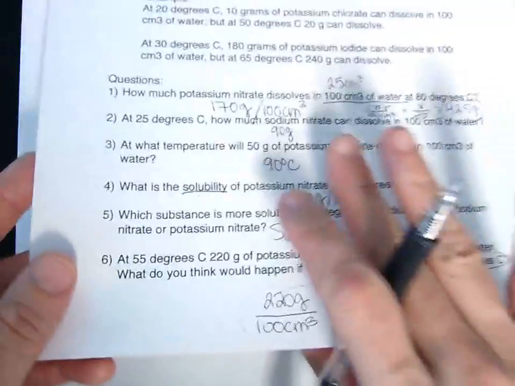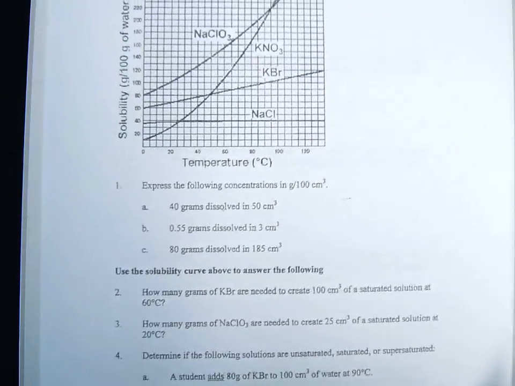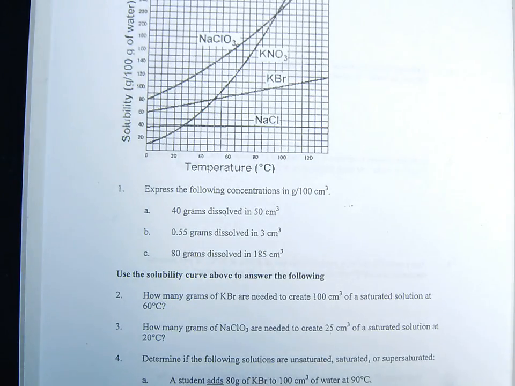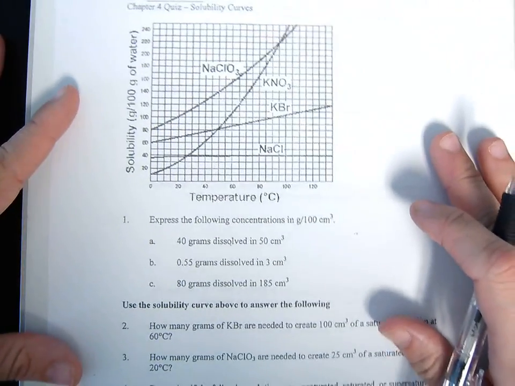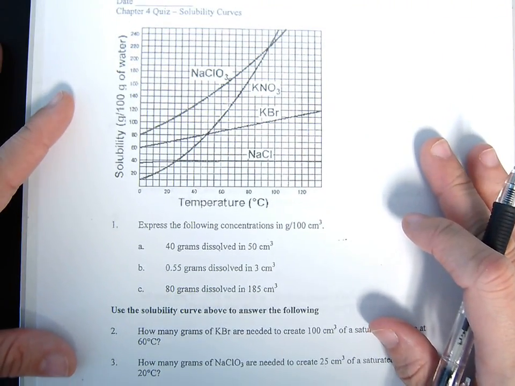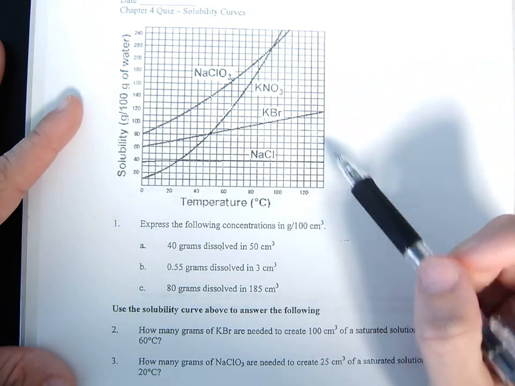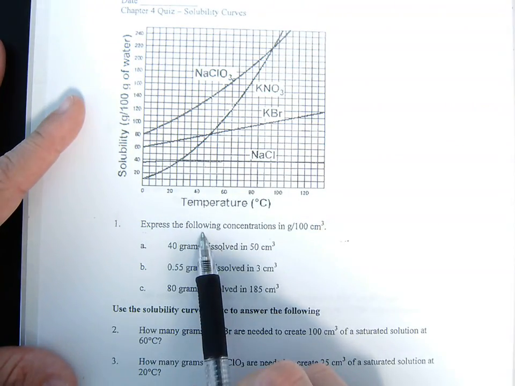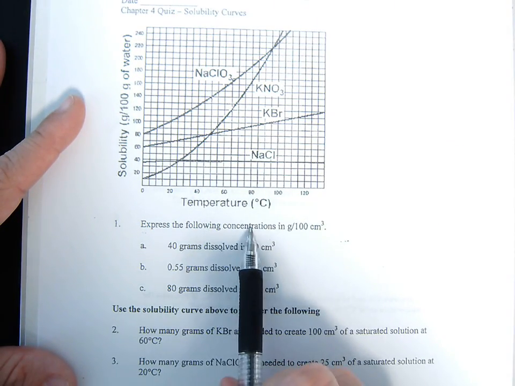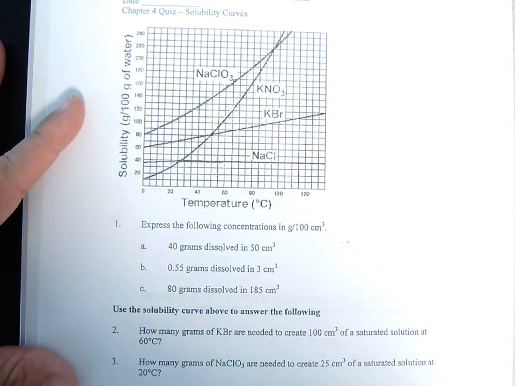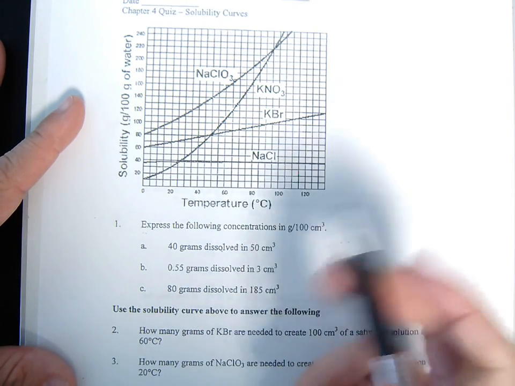All right, there's a few other practice problems that I want to look at, just to give you guys some more exposure to these types of questions. This is a second worksheet that I gave out in class, so let's go through and work some of these problems out as well. All right, so it gives you a solubility curve. The first one says, express the following concentrations in grams per 100. So this is just giving you guys some practice in proportions.